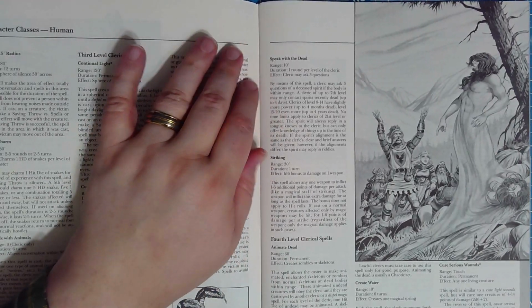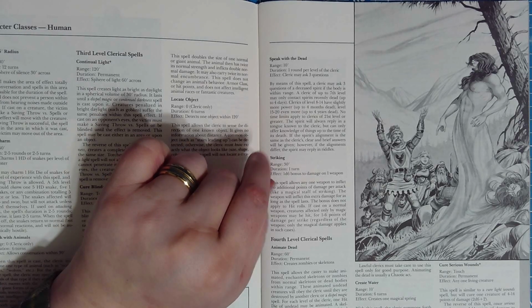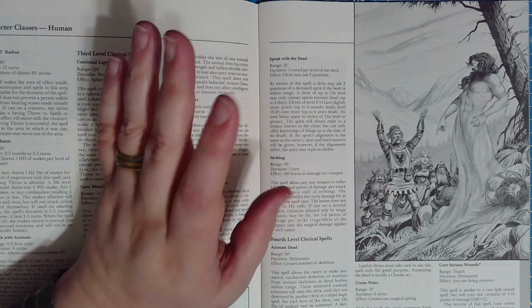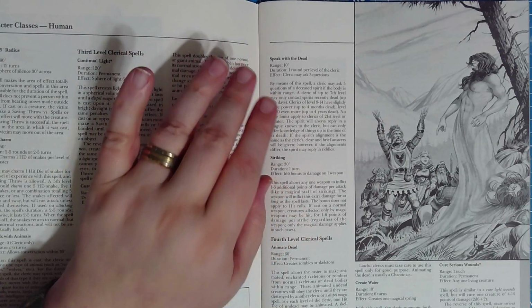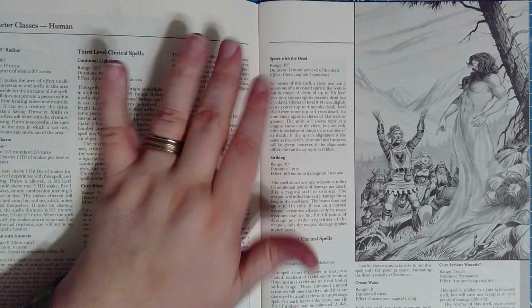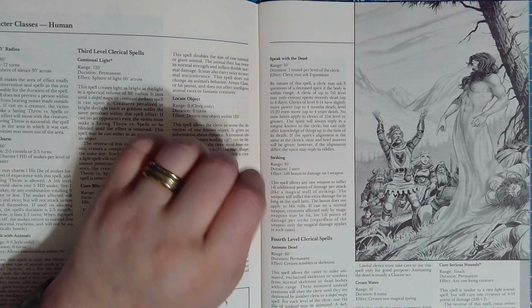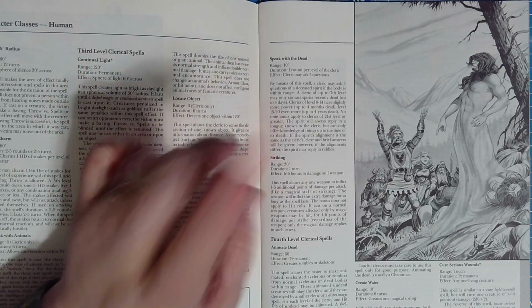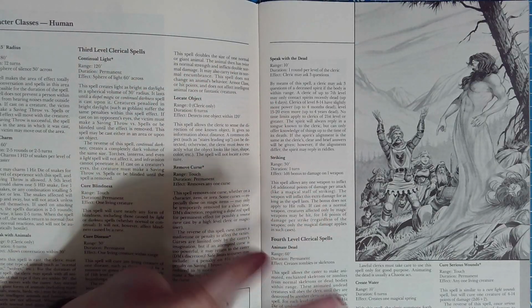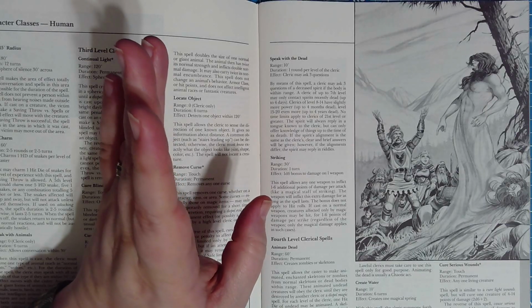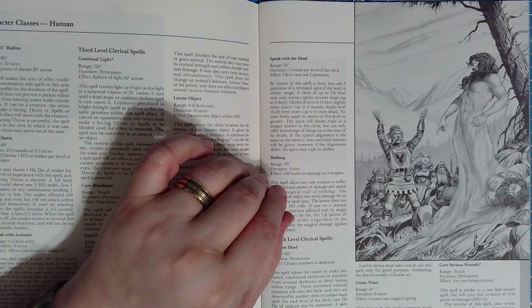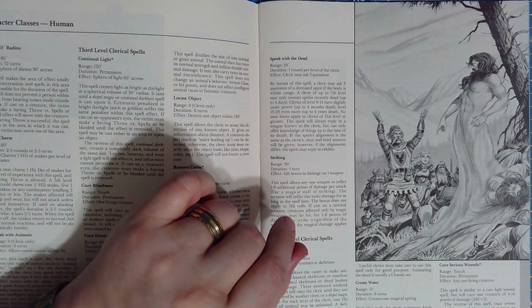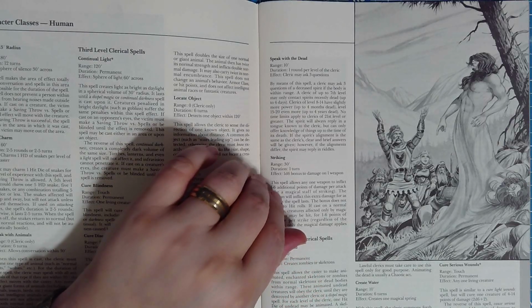Range 10 foot. Duration, 1 round per level of the cleric, so you can take some time asking your questions, because you have to be at least level 6 to be able to cast this spell. So it's at least 6 rounds, if not more, later. Effect: cleric can ask 3 questions. They actually demonstrated this in the most recent Dungeons & Dragons movie, if you caught it. And it ran pretty much as you might expect a player encounter using this spell to run.